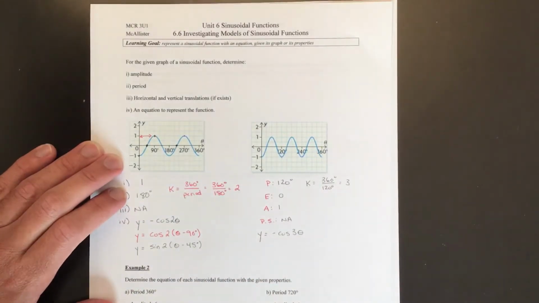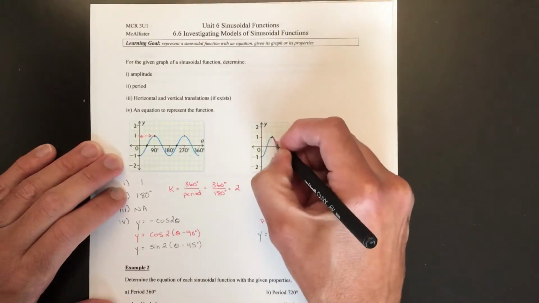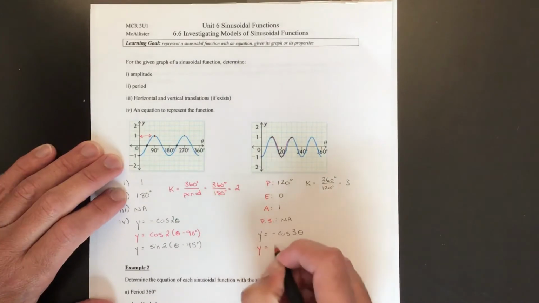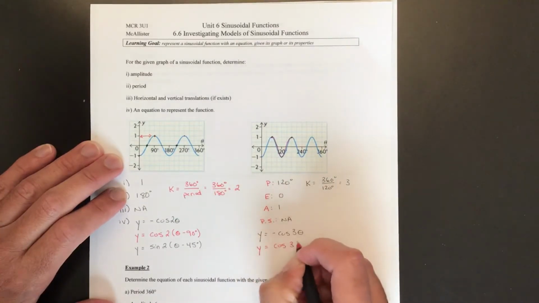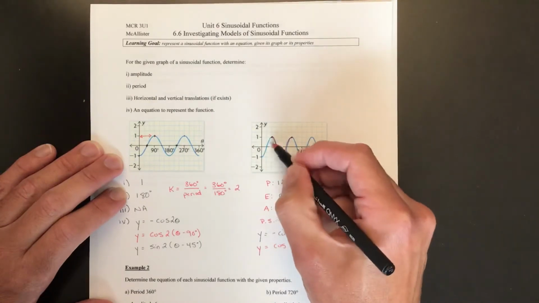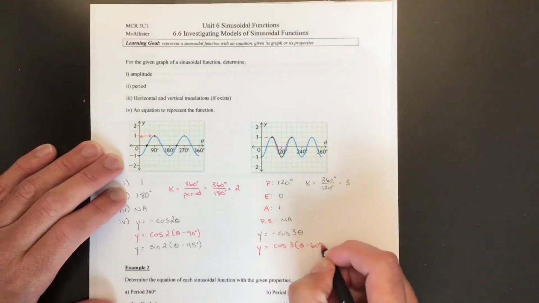Or if we want to use a positive cos, I would start here, minimum point, back to my maximum point. Y equals cos 3. Now, we're halfway between 0 and 120, so we're phase shifting over 60 degrees, so theta minus 60.